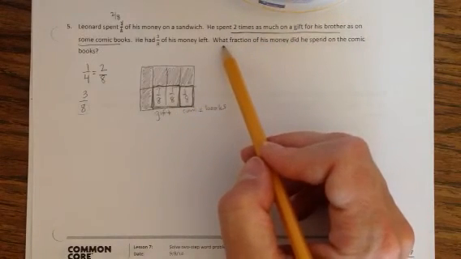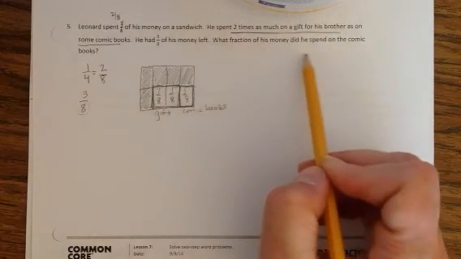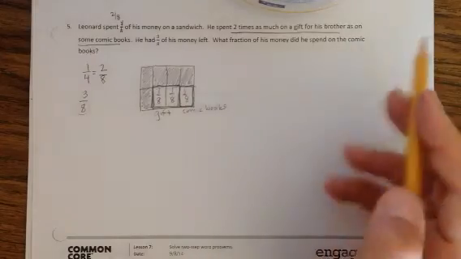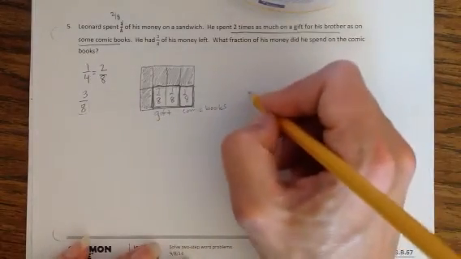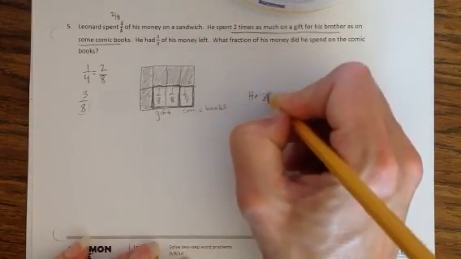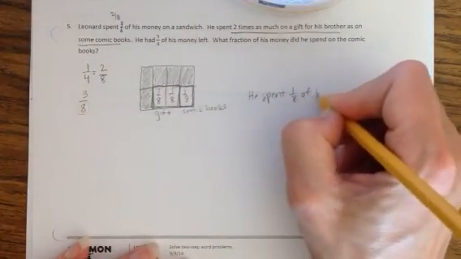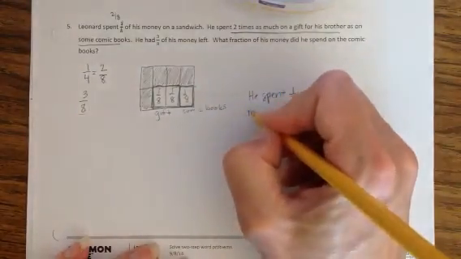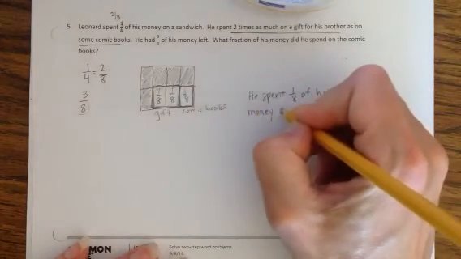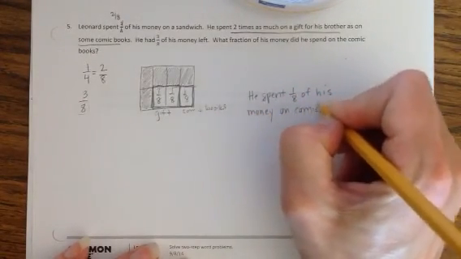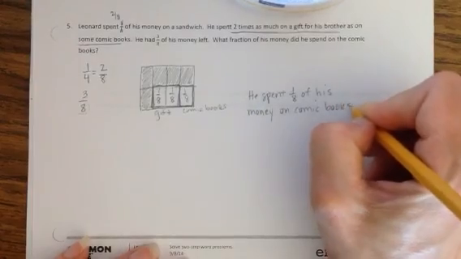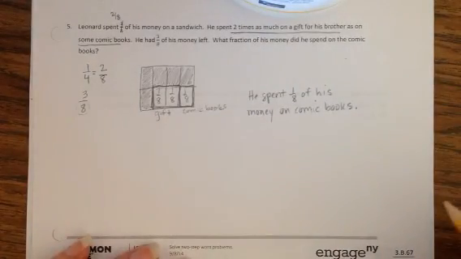The question that it's asking us is, what fraction of his money did he spend on the comic books? So I'm going to make sure to restate that question. He spent 1/8 of his money on comic books. So we restate that question, put our answer in a complete sentence, and you've solved the problem.